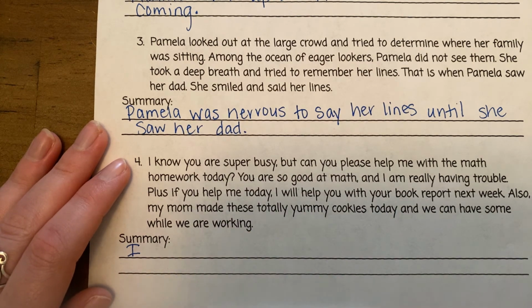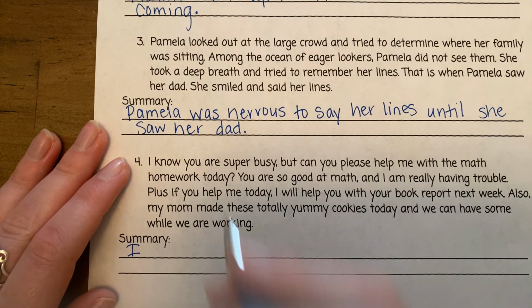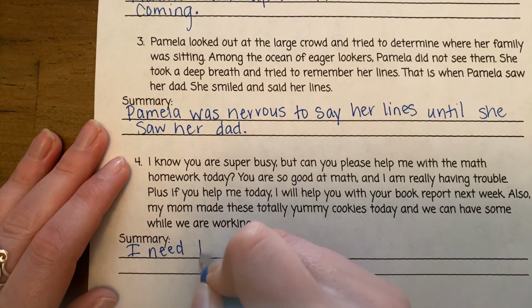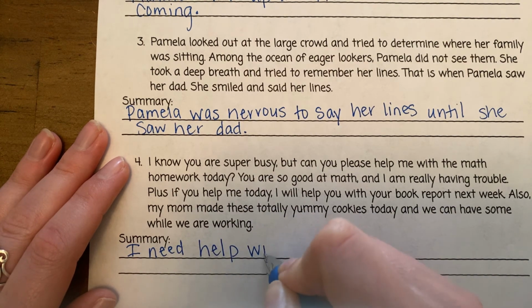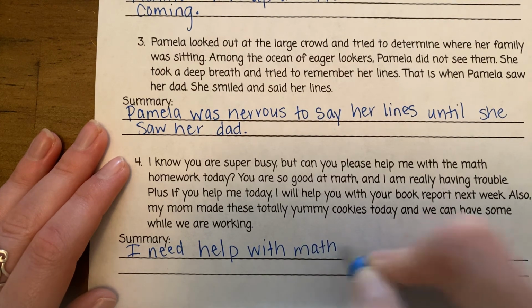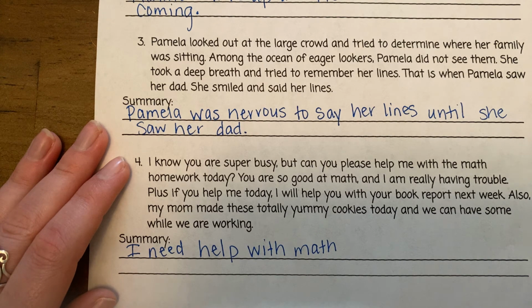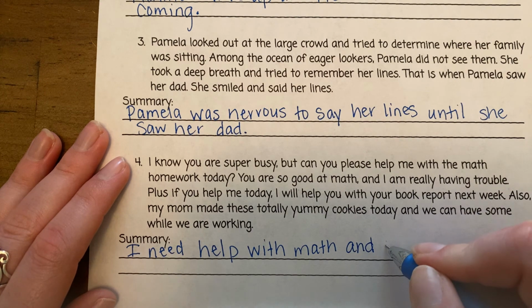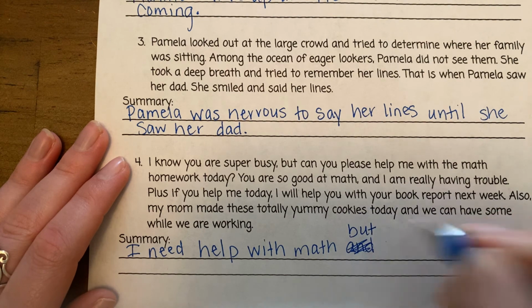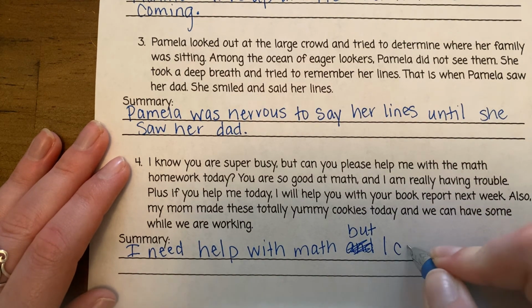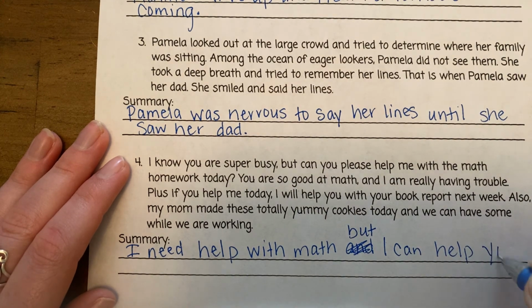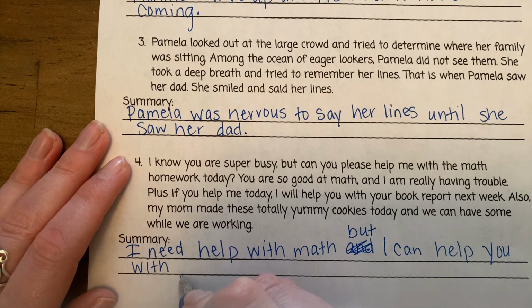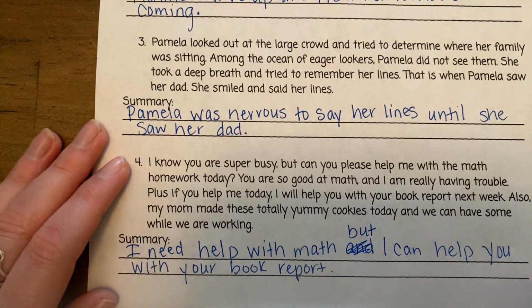Okay, I'm trying to think in my head how I want to word this. Okay, I need help with math, but I can help you with your book report. It's not my favorite way to answer this question.